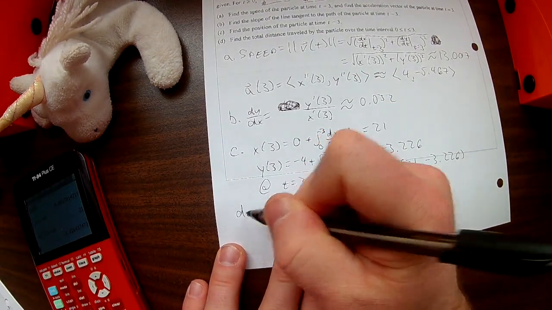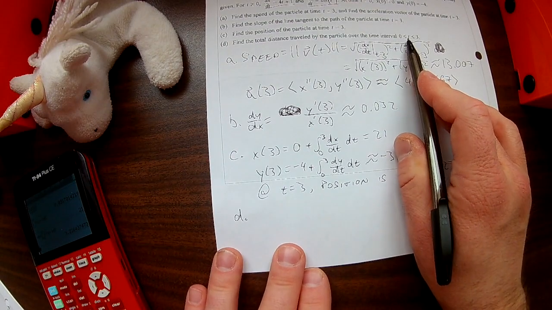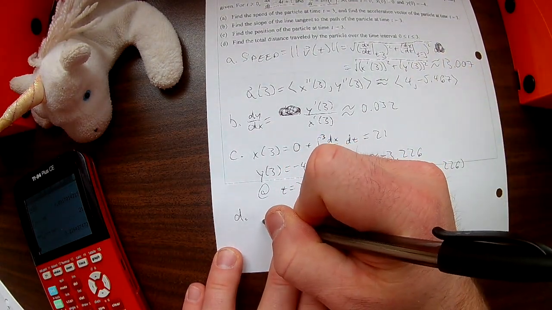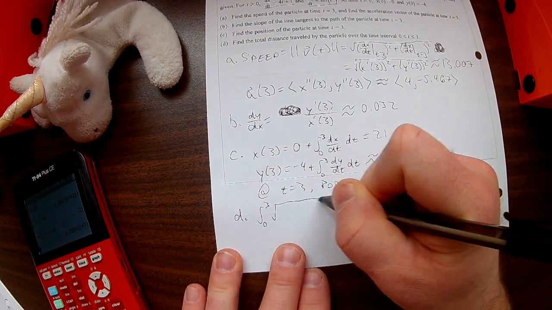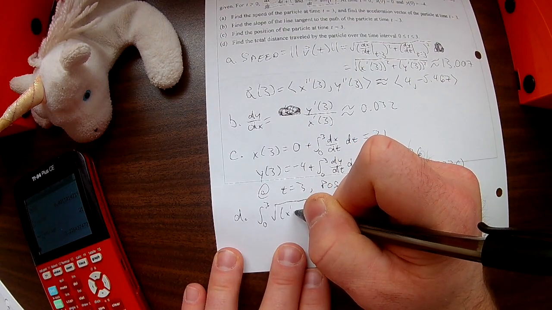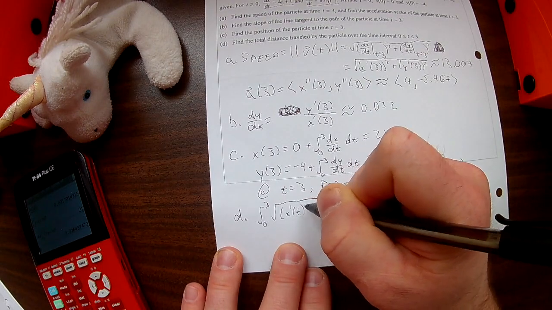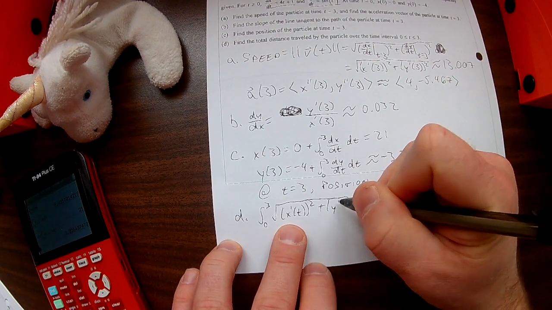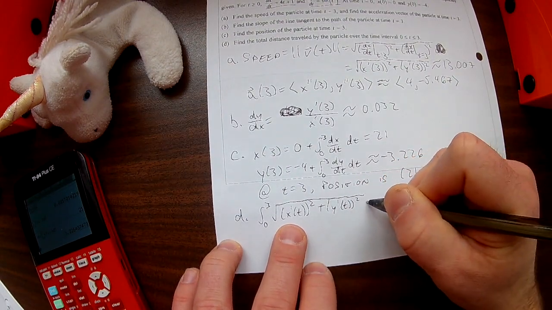And last but not least, D, find the total distance traveled by the particle over the time interval 0 to 3. Okay. Distance is just going to be the integral from 0 to 3 of the square root of the x component of velocity squared plus the y component of velocity squared.